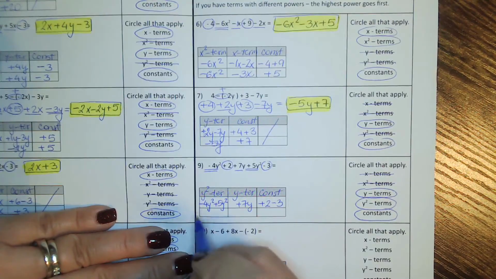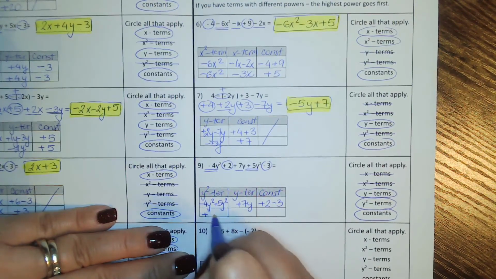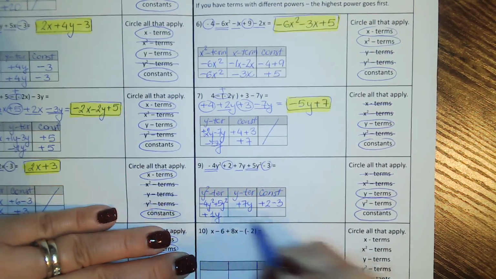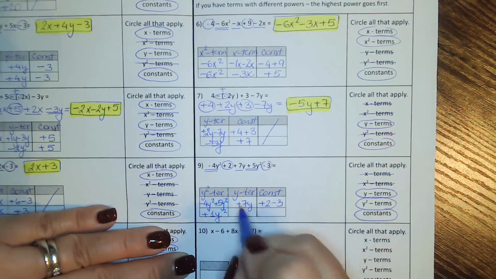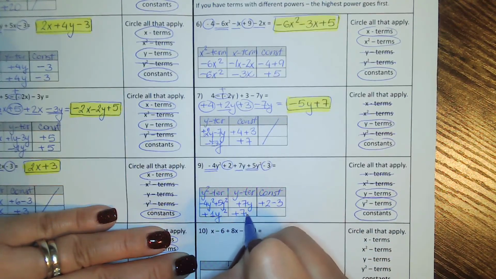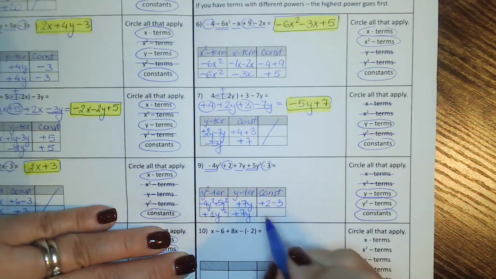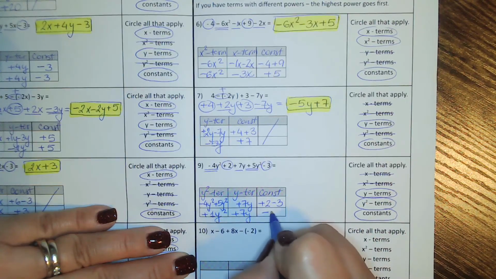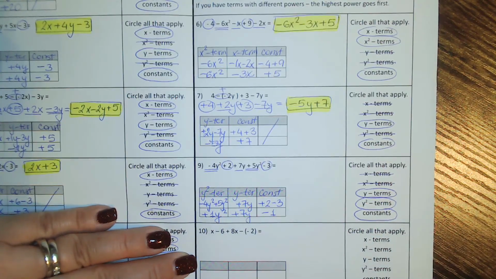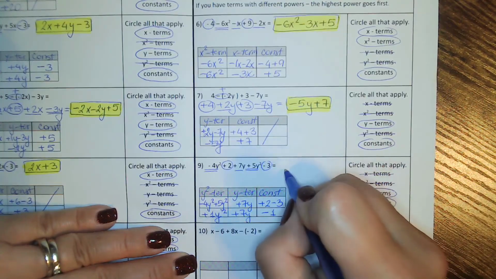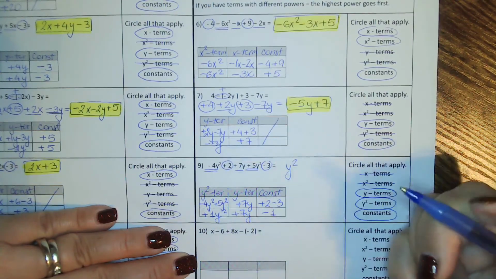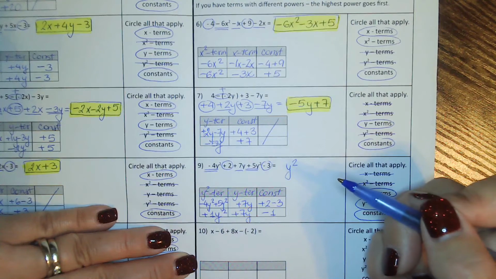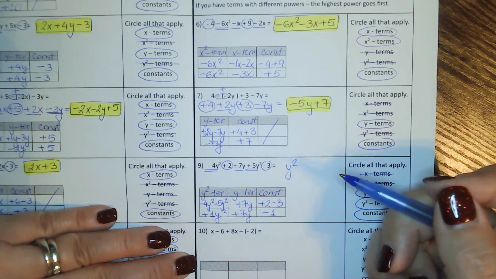Negative and positive, subtract, keep the sign of the bigger number. Positive 1y squared, plus 7y. We keep the variable. Different sign, subtract, keep the sign of the bigger number. That would be negative 1. So for the final answer, I'll record 1y squared, which again, 1 multiplied by anything is the same thing.